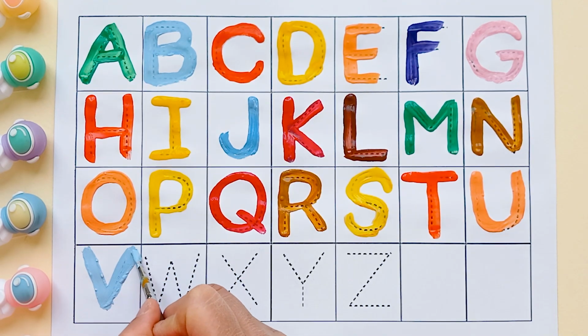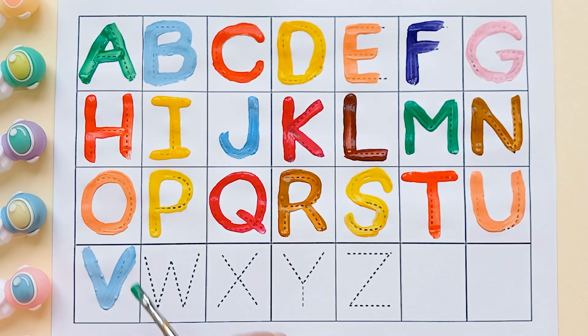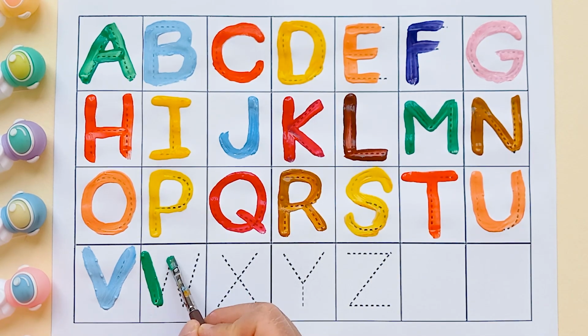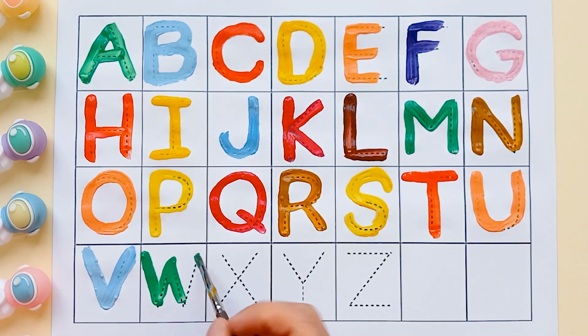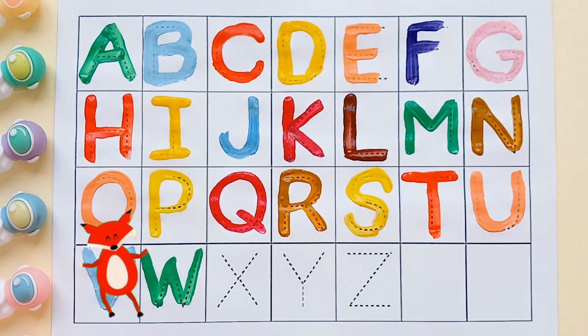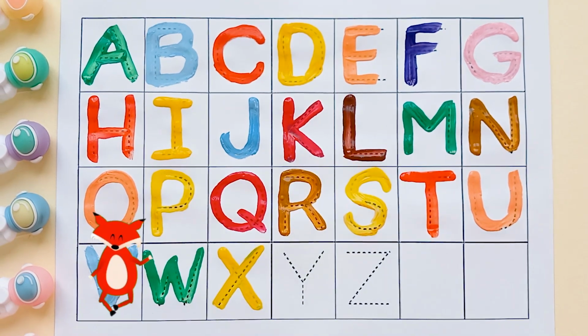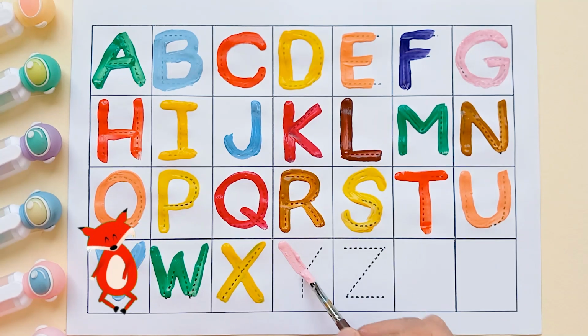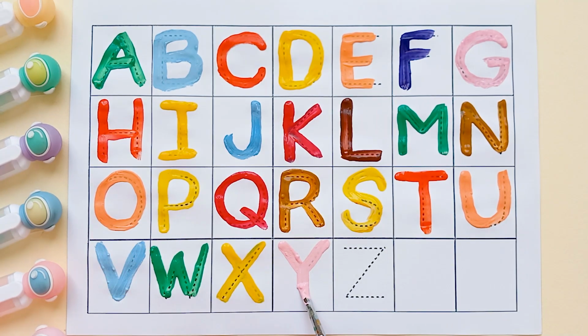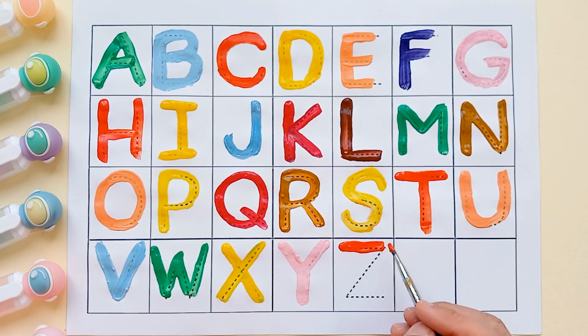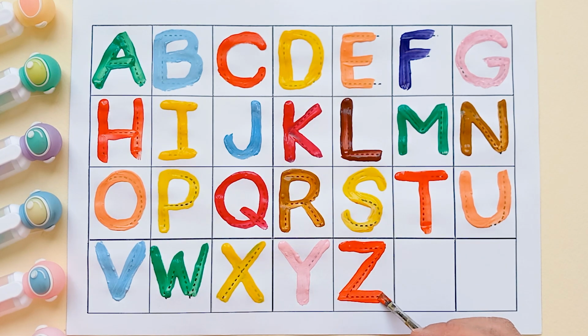V for volcano. Green color. W for watermelon. Yellow color. X for box. Pink color. Y for yellow. Orange color. Z for zebra.